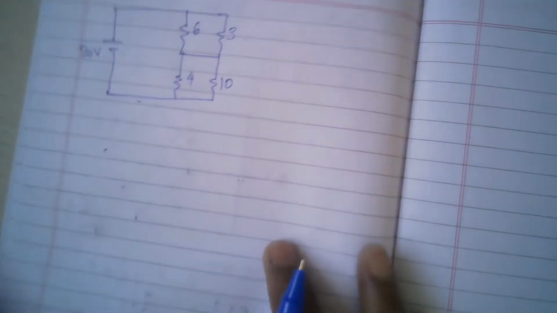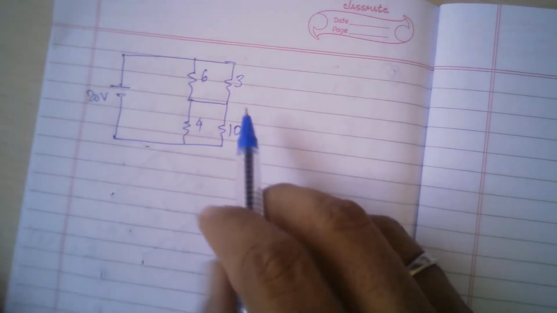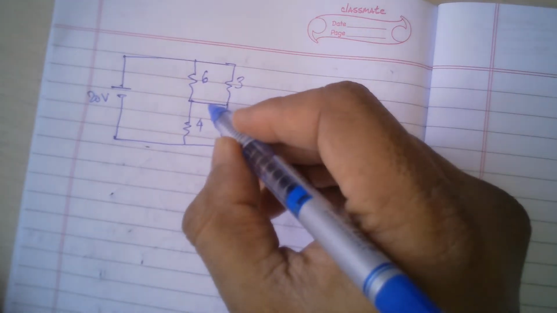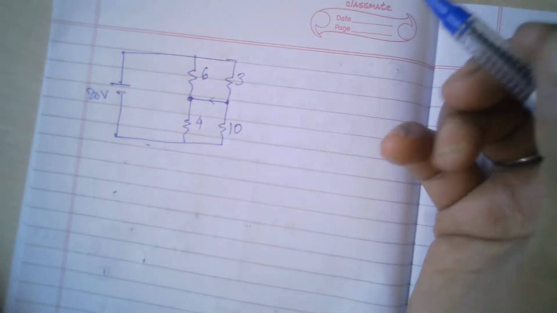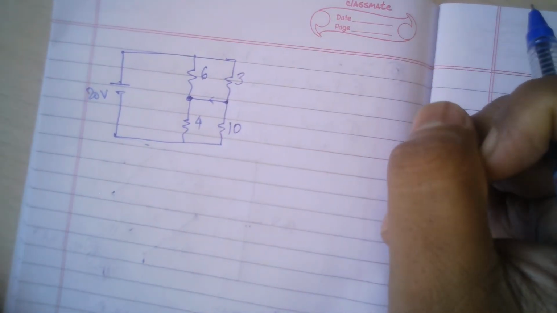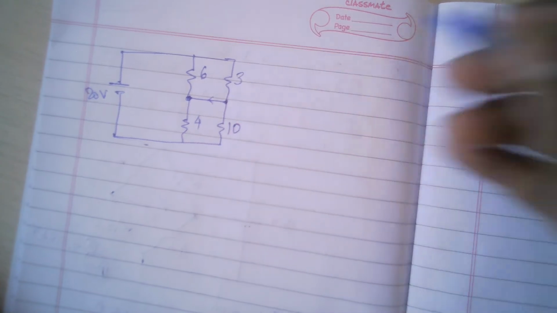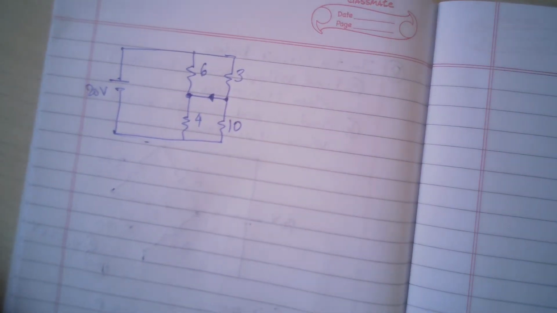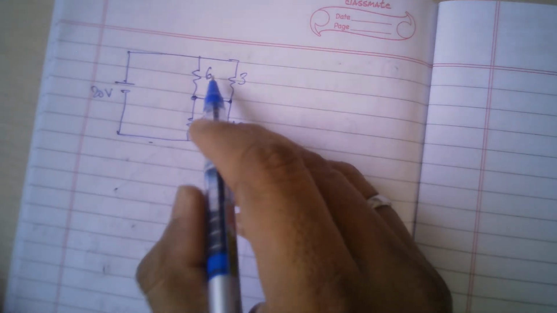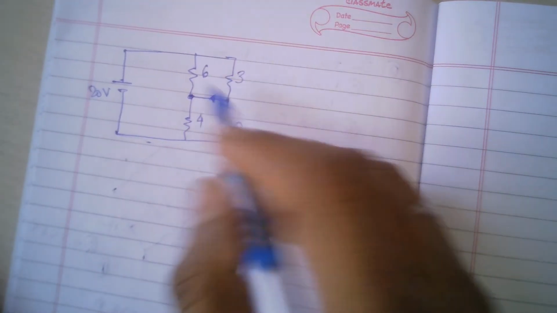Okay, so let's confirm that. Now what is the potential of this point and how much current will be flowing in this? That is the question. How do we do it? What we need to do is first find the overall current.